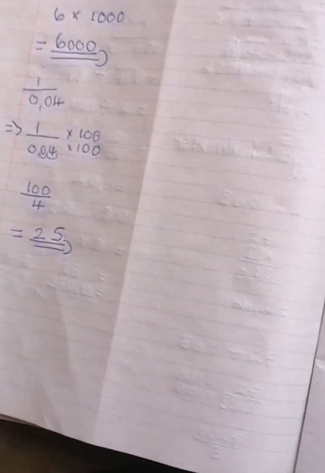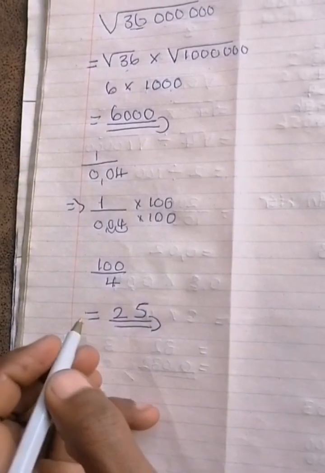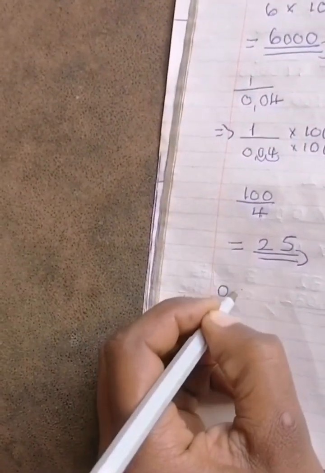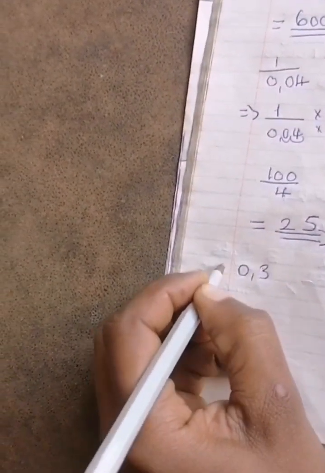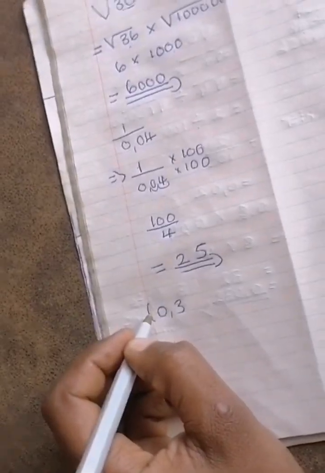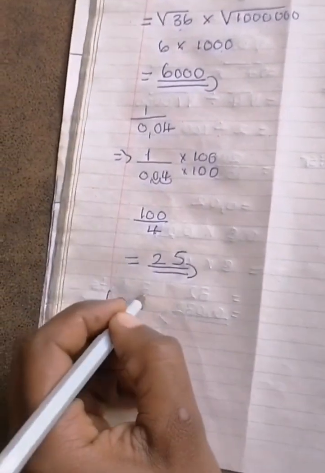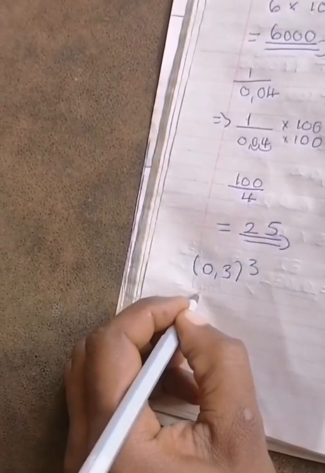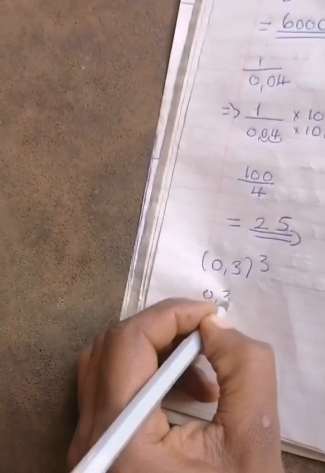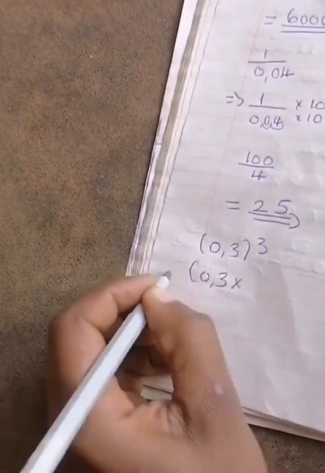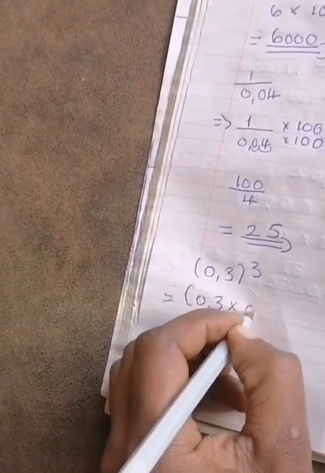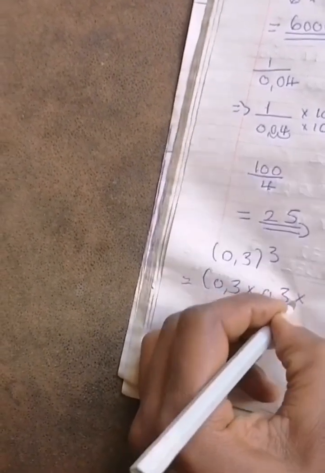Our next question, guys: 0.3 in brackets to the power 3. Let's break it down. 0.3 multiplied by 0.3 multiplied by 0.3.